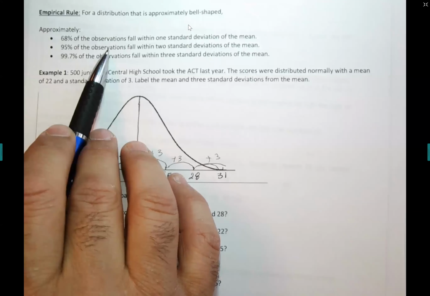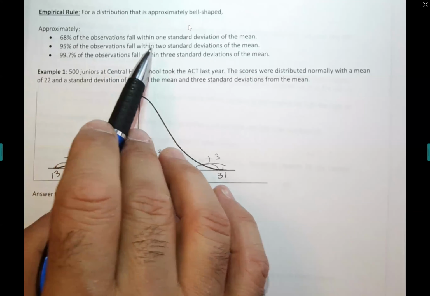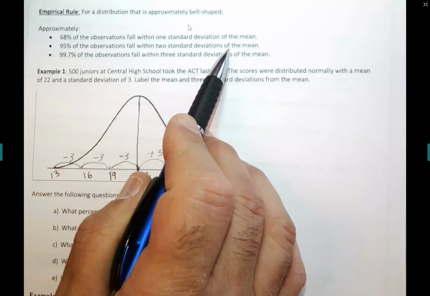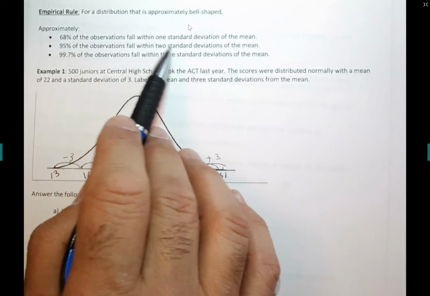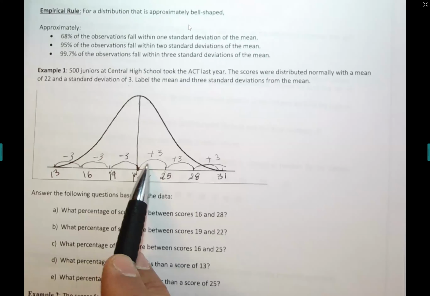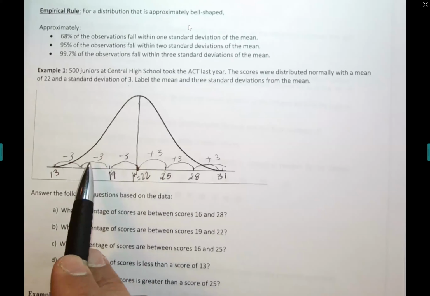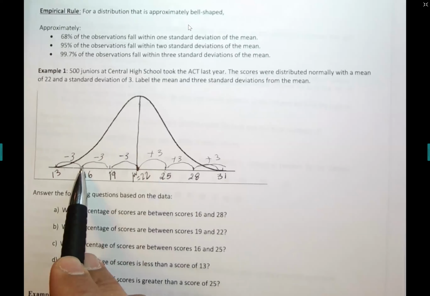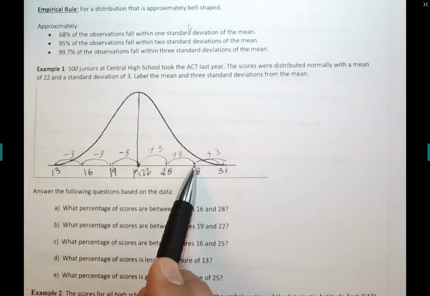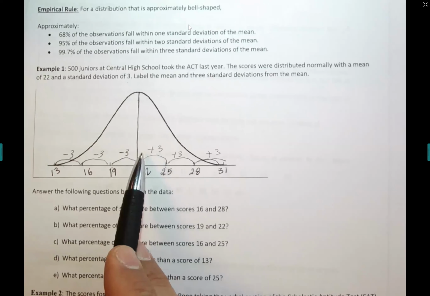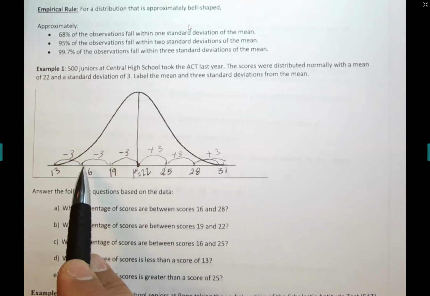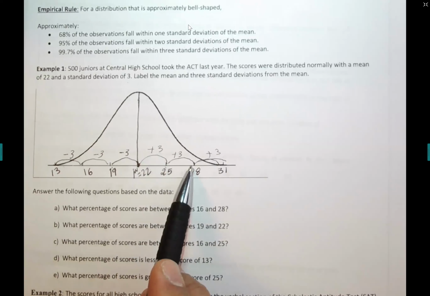95% of the observations fall within 2 standard deviations of the mean. Now, what does 2 standard deviations mean? You take 22 and add 2 3s, you take 22 and subtract 2 3s. If you do that, guys, you're gonna end up between 16 and 28. So you can say 95% of the data lie within 2 standard deviations of the mean.